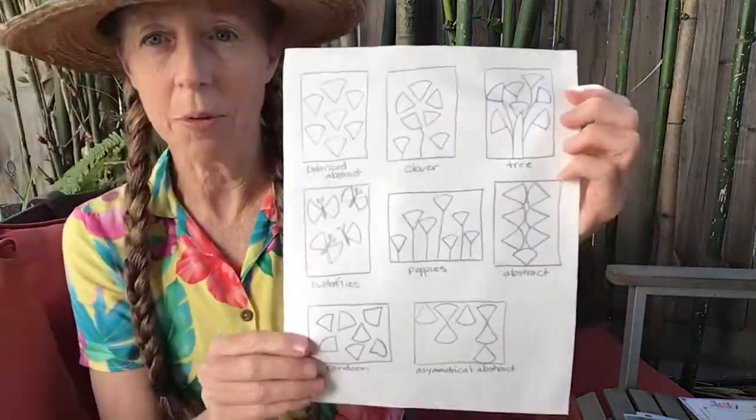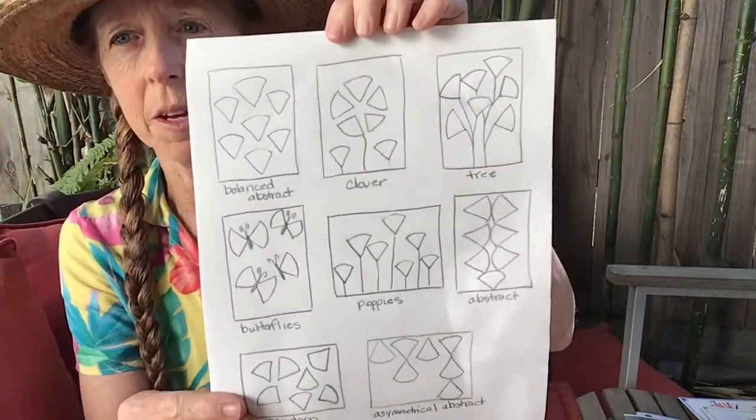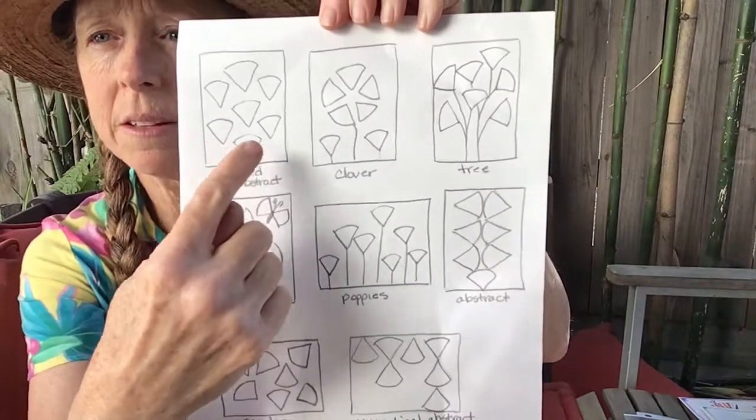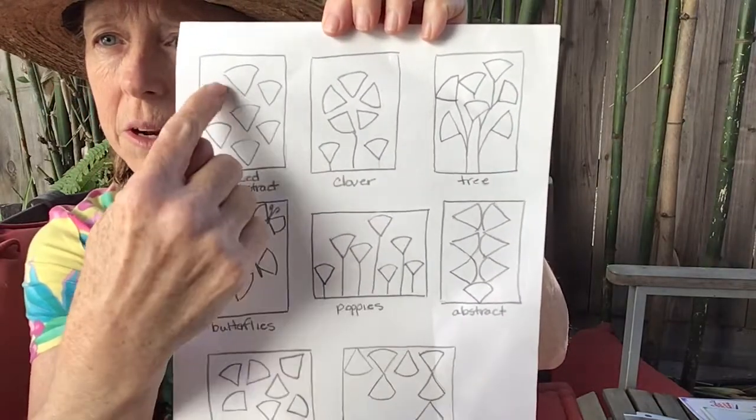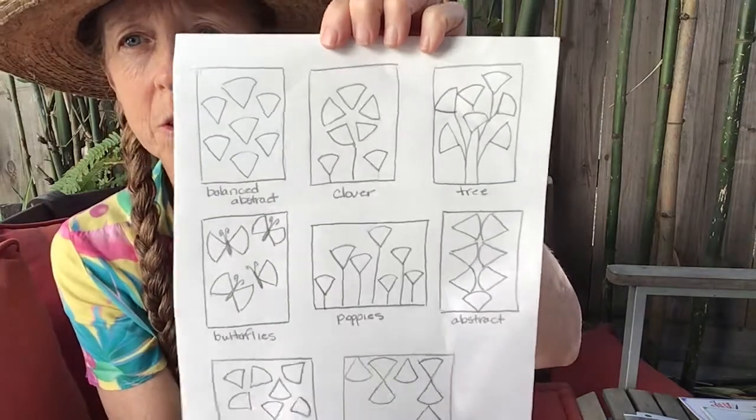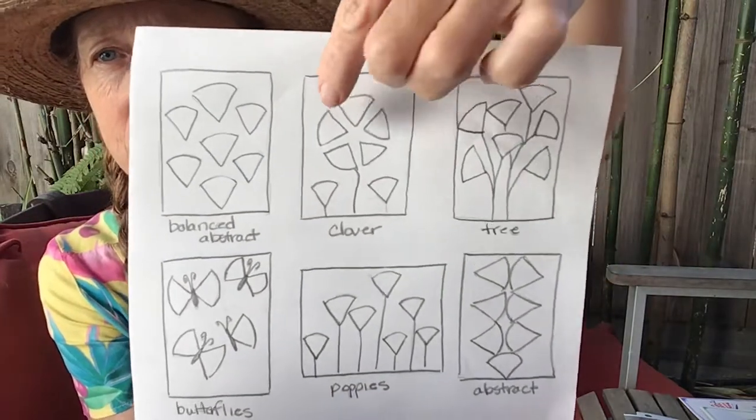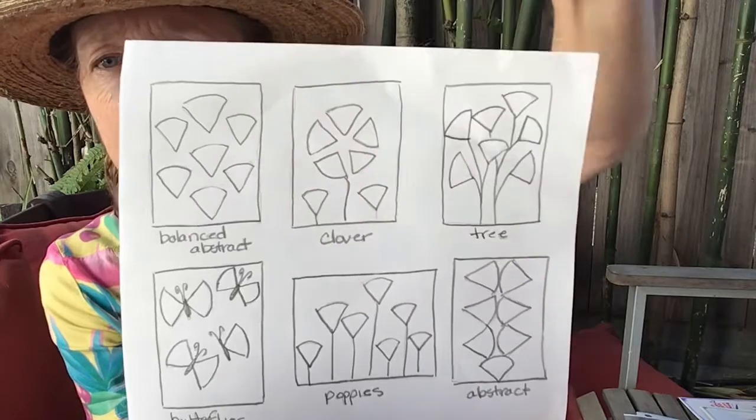All right, so I came up with some ideas of fan configurations to inspire you, but of course you are going to come up with ones I couldn't even imagine. So I have some that look abstract and some that represent something. This is kind of a balanced abstract where I have 3 down the middle and 2 on each side. This one looks like a clover. I used 4 around there and then 2 little clovers there.